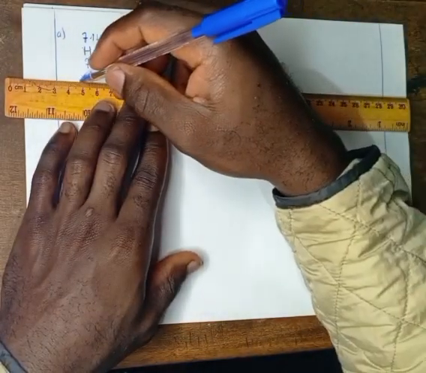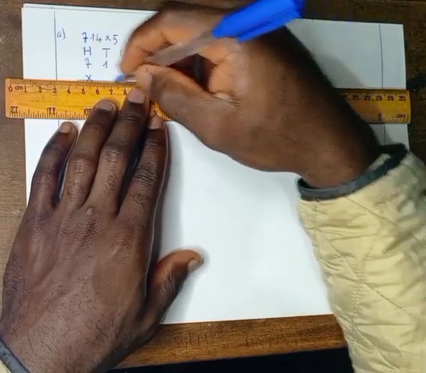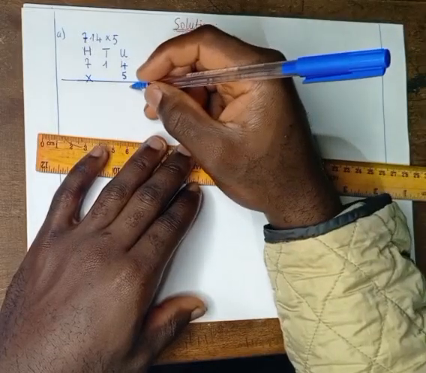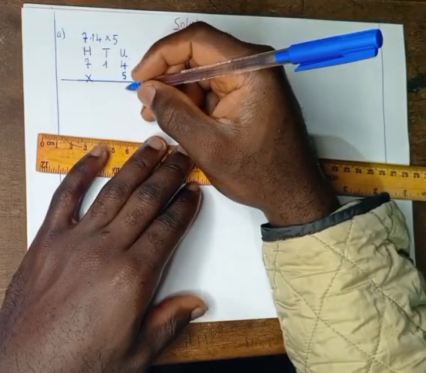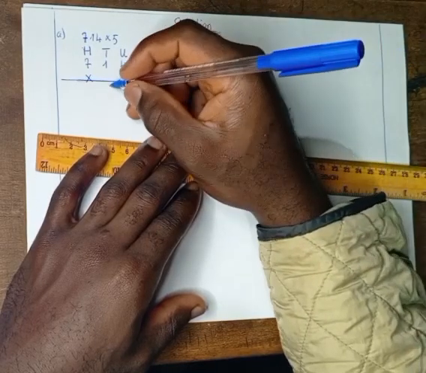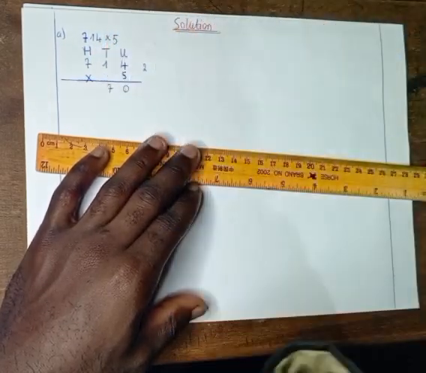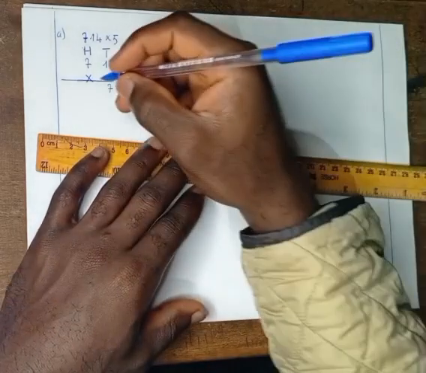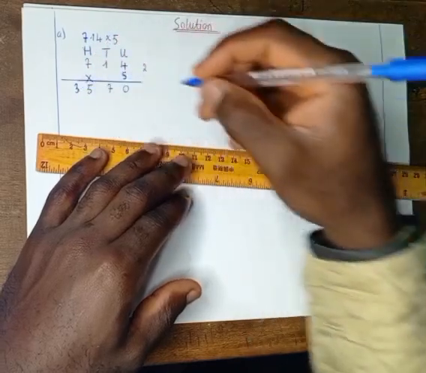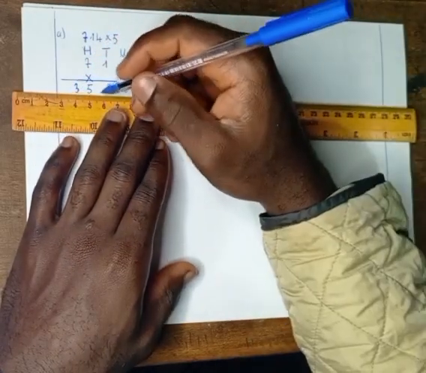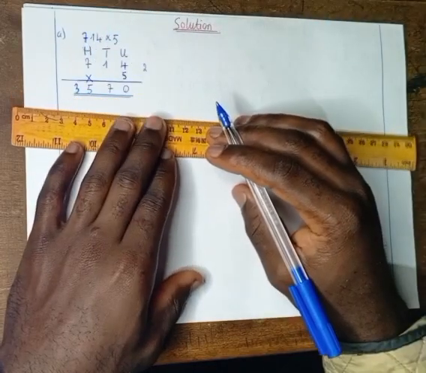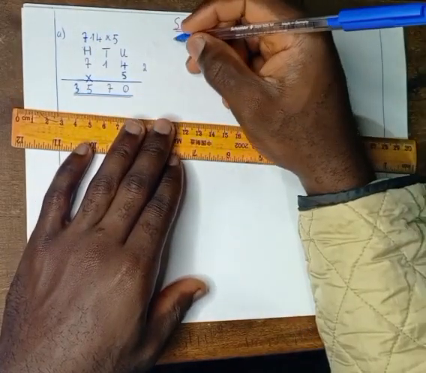We are going to take the 5, we multiply each of the digits of the number 714. 5 times 4 gives us 20. We are going to write down 0, we carry 2. 5 times 1 gives us 5, plus the 2 we carried, 7. 5 times 7 gives us 35. We are going to write down 5 under hundreds, then 3 will be under thousands. So the answer will simply be 3,570.